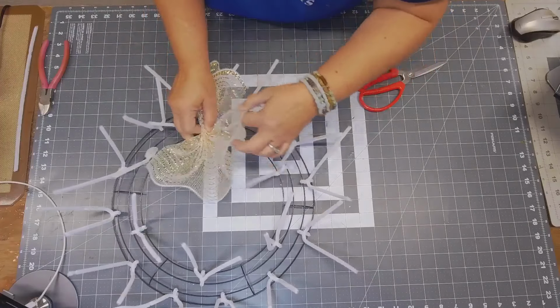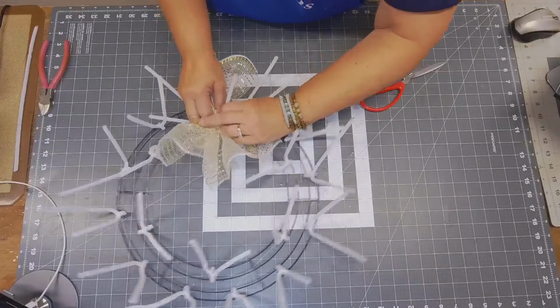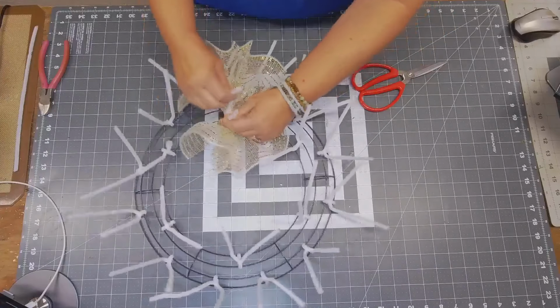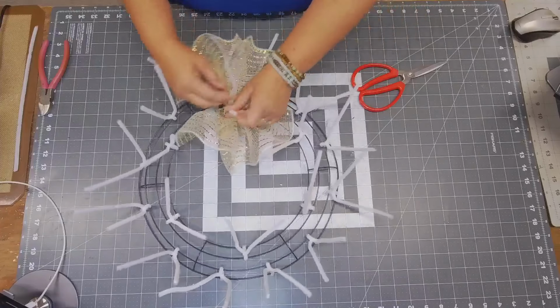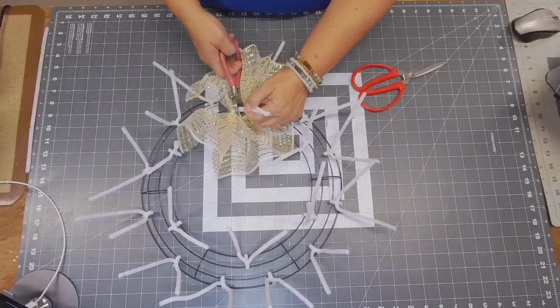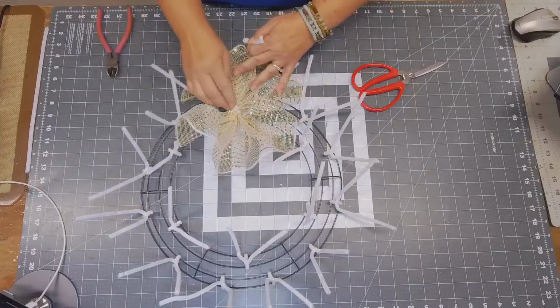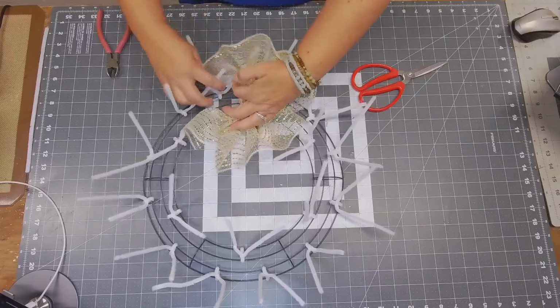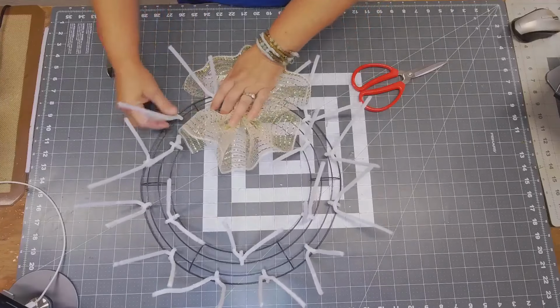Those are going towards the center. I'm going to start right here in the middle, and I'm going to give it about 5 twists on the old chenille stem, and then I'm going to remove the end. I'm going to go ahead and tuck that end back in, and then we're going to prepare our next pipe cleaner.